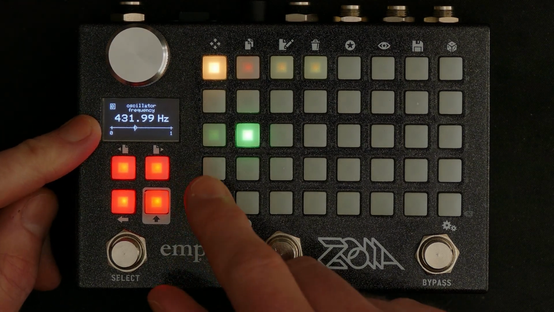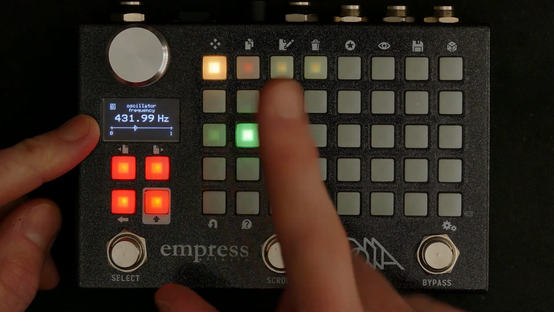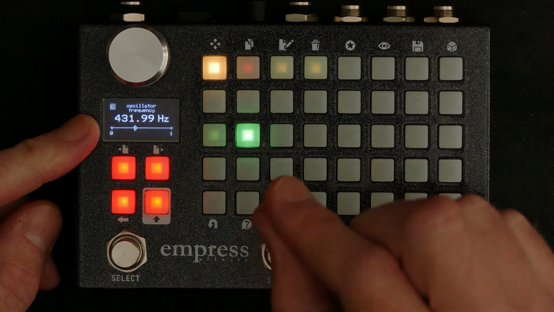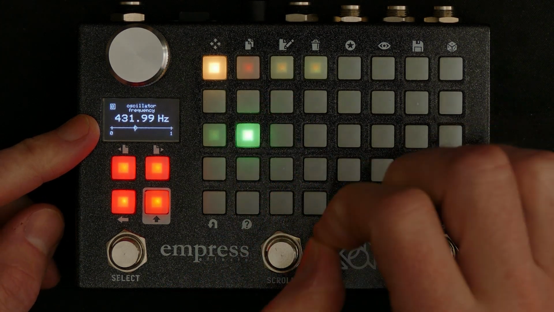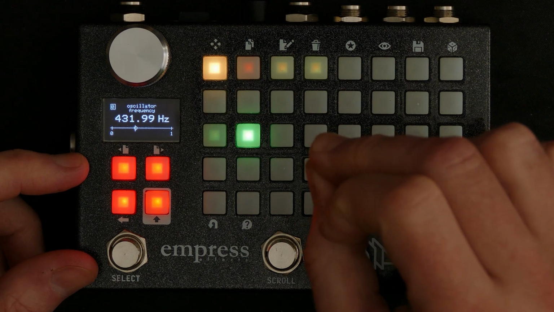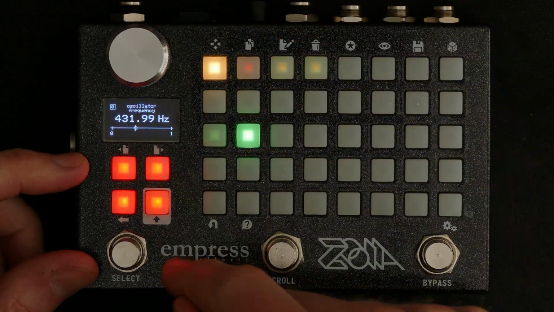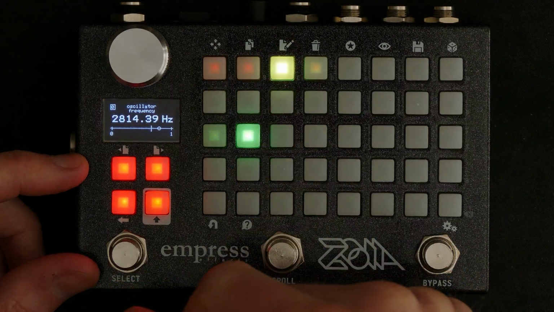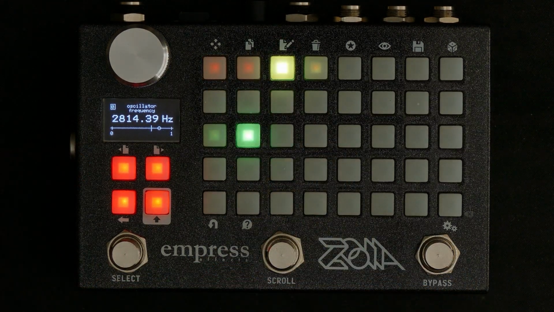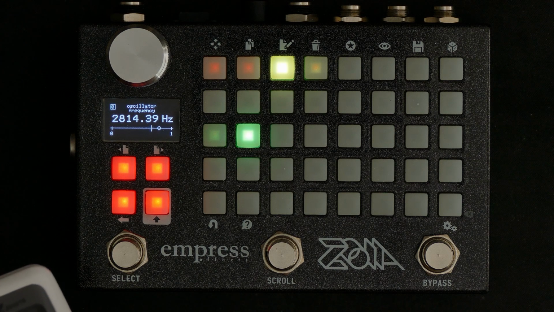431.99. Now remember that the A was actually 439.98. So actually it was a little bit low, the original concert pitch. So this is probably quite good. Let's see what it looks like on the other one there. And let's double check now what the number was I wanted. 432 times 2 times 2 times 2.